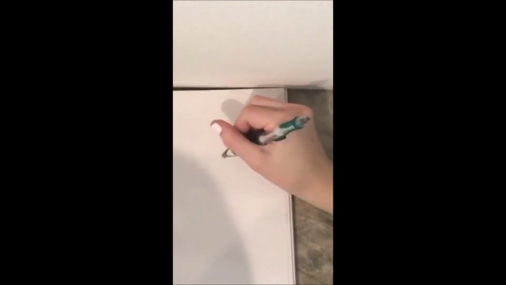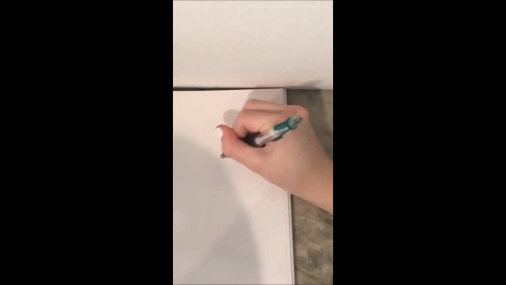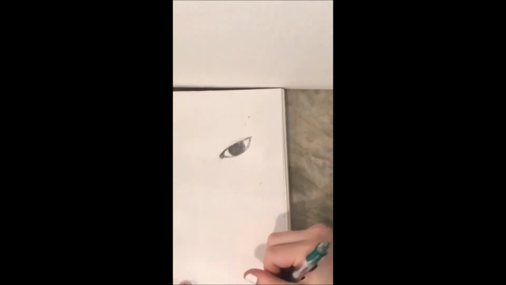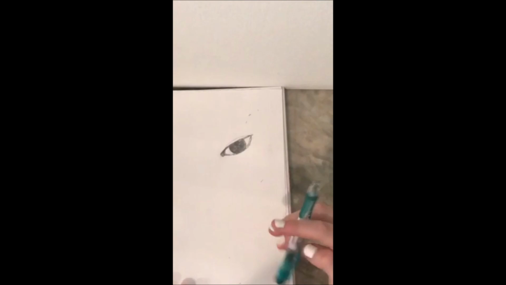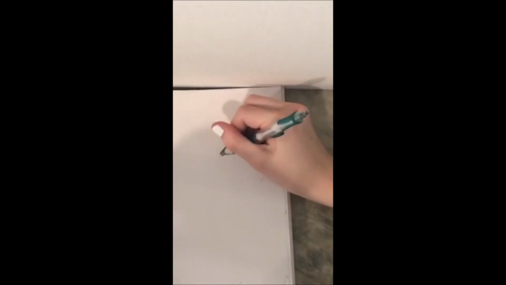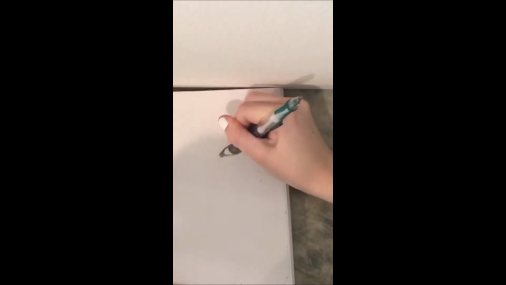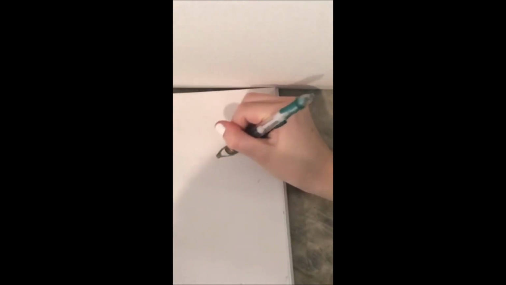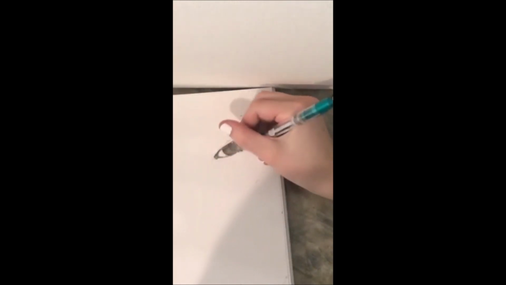And sometimes I go a little too dark, so I kind of have to come in and dab the paper with an eraser to lighten the eye a little bit. And I do that more often than not, so it doesn't happen instantly. It does take a lot of time to kind of just adjust and make the eye look the way you want it.